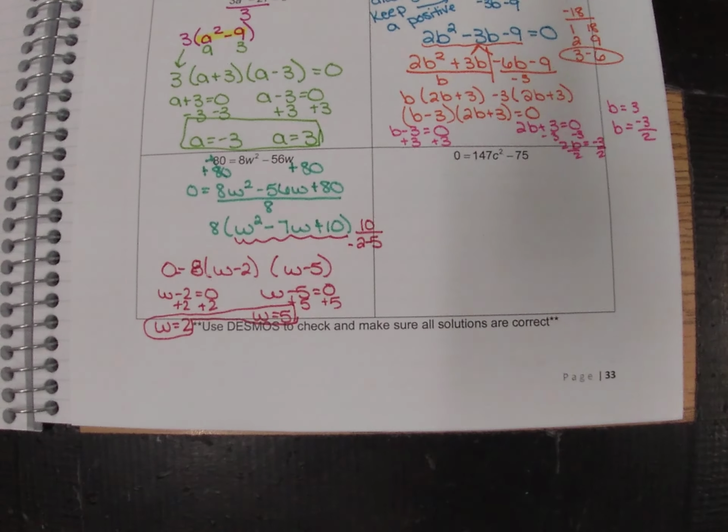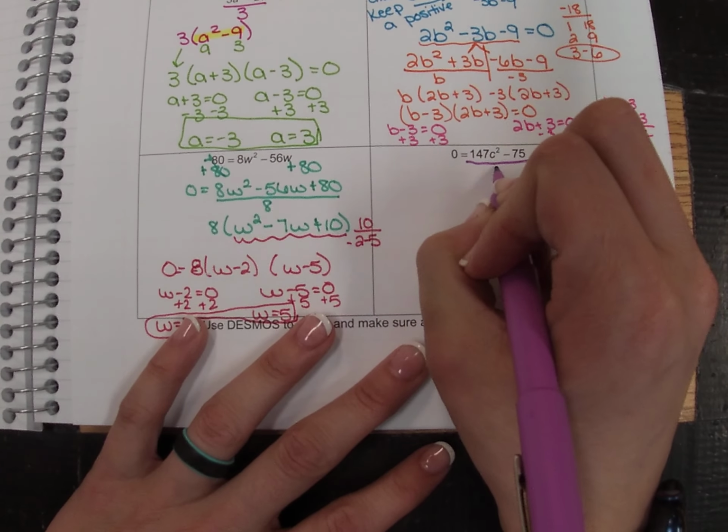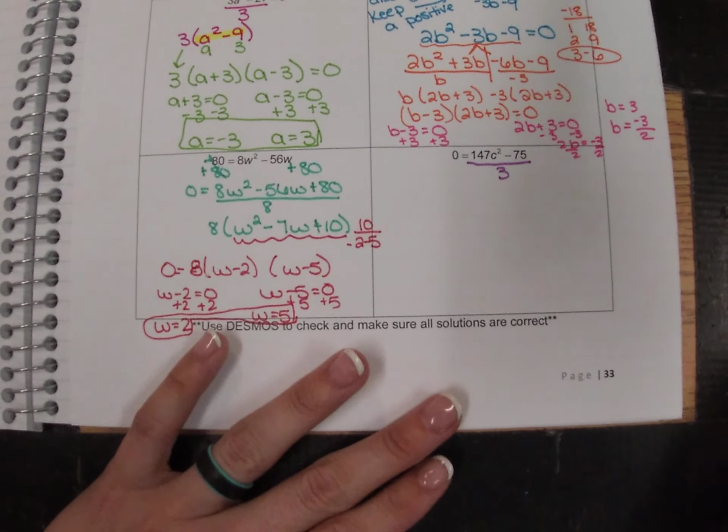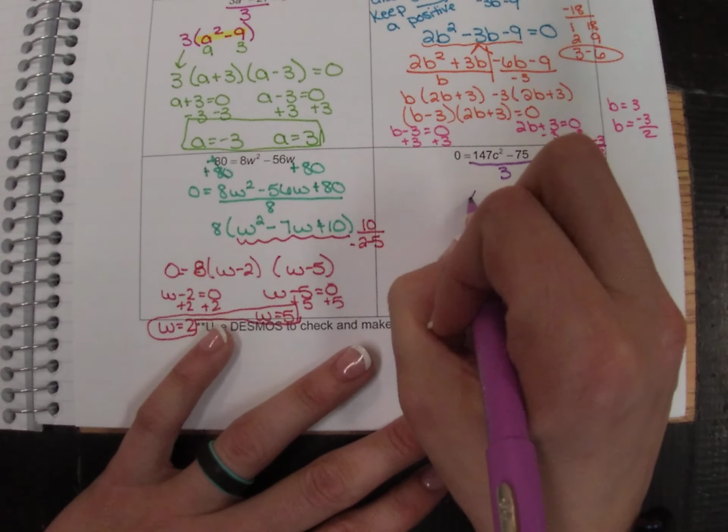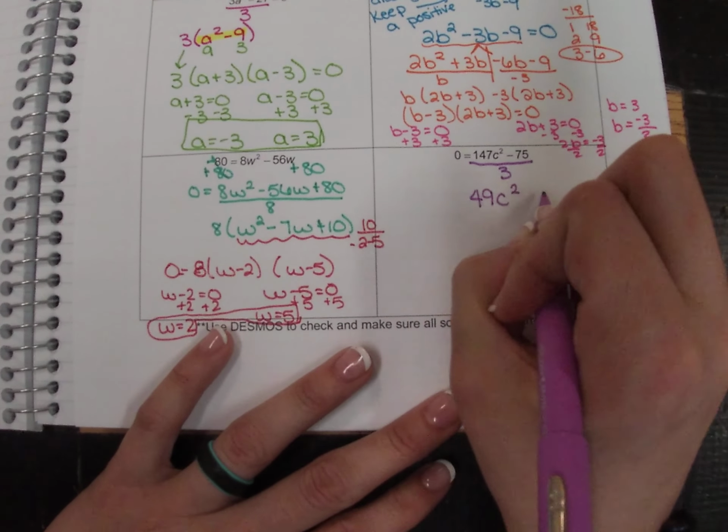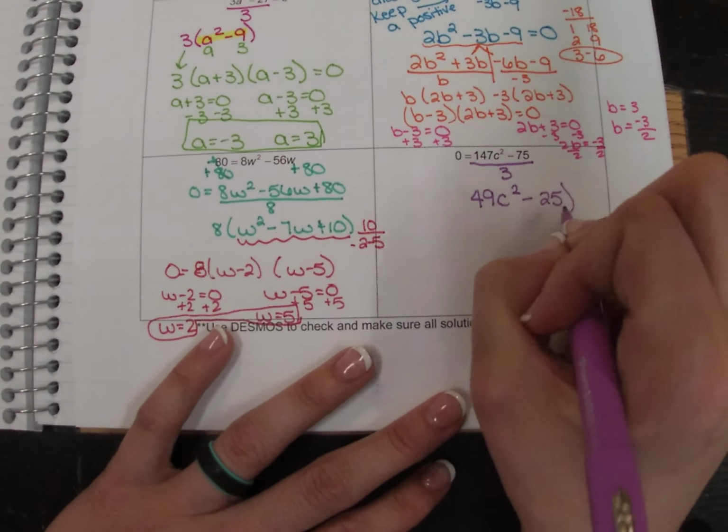Then our very last problem, okay, the first thing we're going to do is ask ourselves, is there a GCF? And this might be a tough one, right? You might really have to look through these options, but this does have a GCF of 3. And if we pull out this GCF of 3, we will get a 49c squared minus 25.